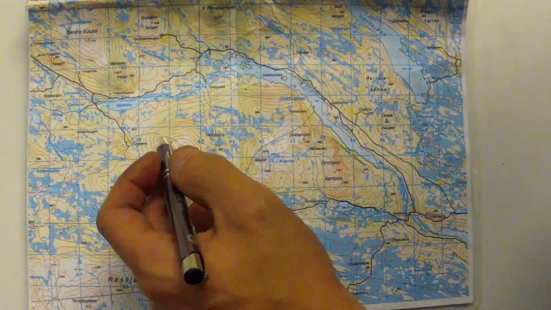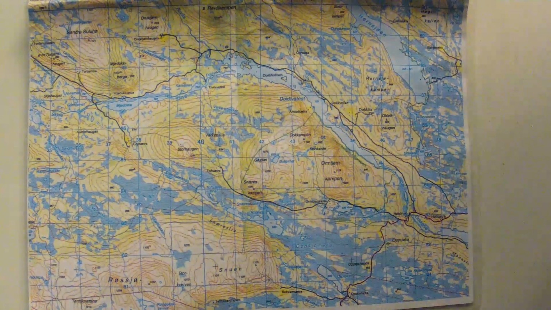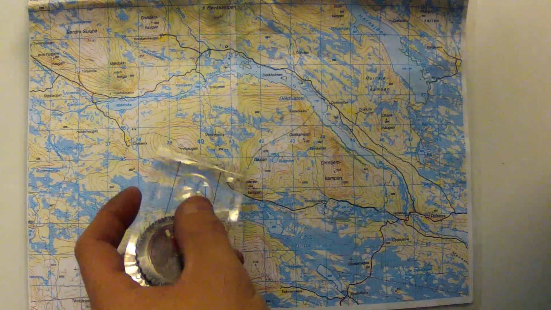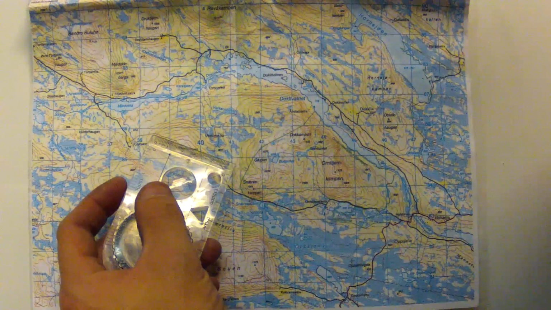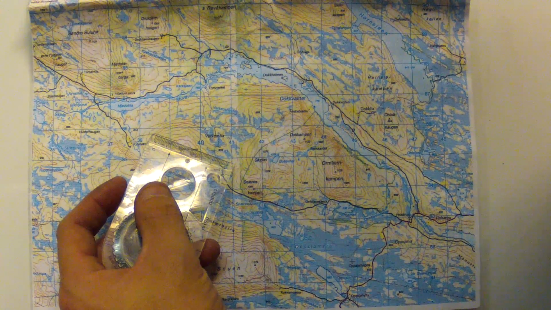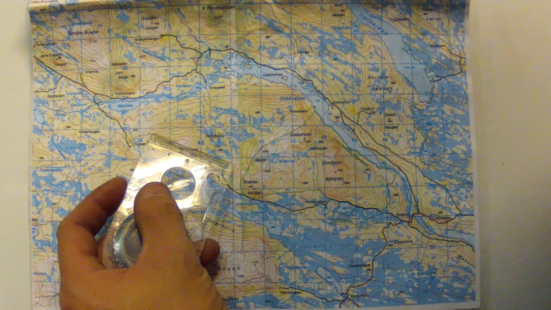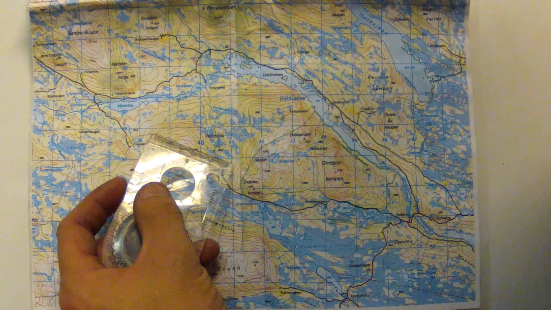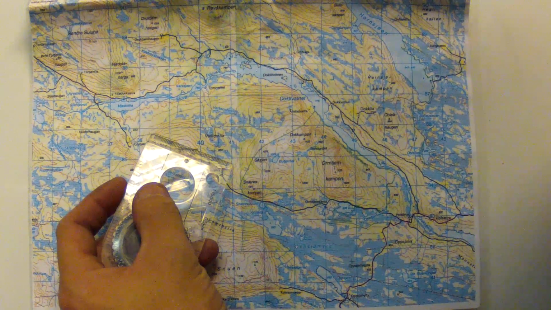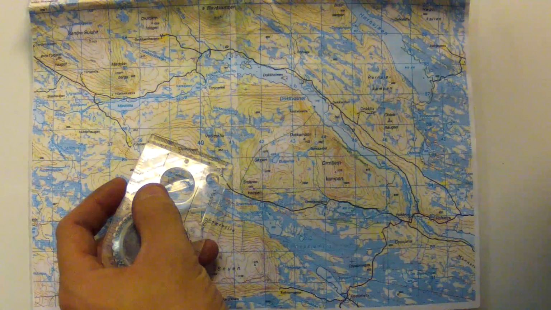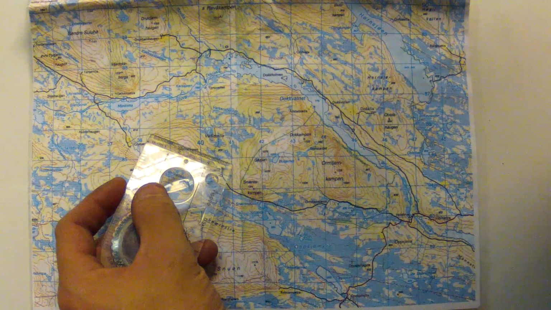And if we look at this, try to find the distance between this. If 1 centimeter is 500 meters, then 1 millimeter will be 50 meters.